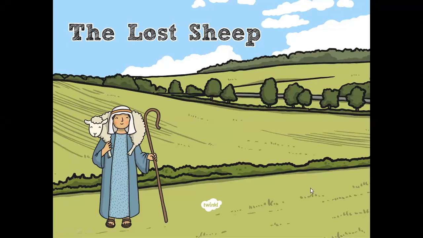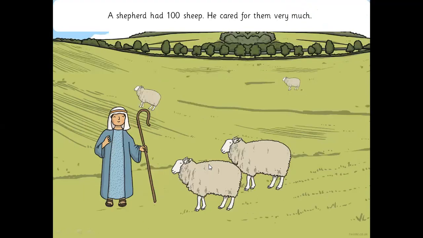So let's remind ourselves of the story first. The parable of the lost sheep. A shepherd had 100 sheep. He cared for them very much. So here's our shepherd. I can't see 100 sheep there myself. I can only see 4 children. But we know that he had 100 sheep. That's quite a lot of sheep, isn't it, that he had to look after.